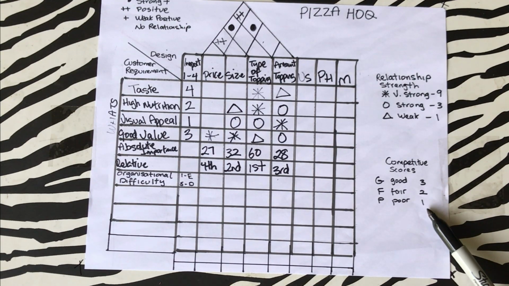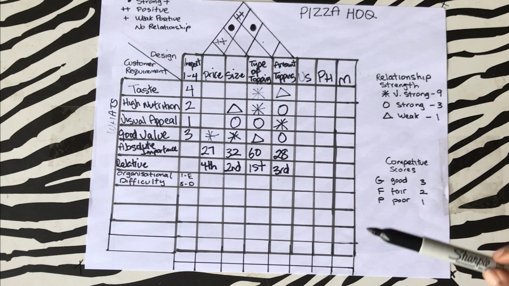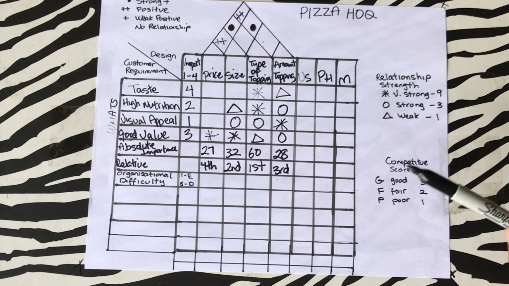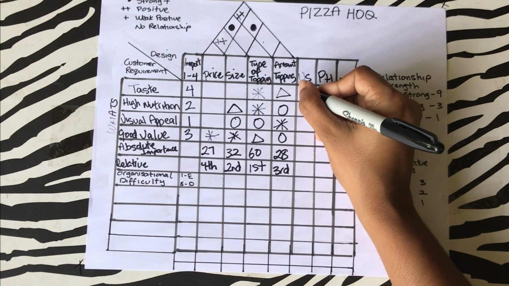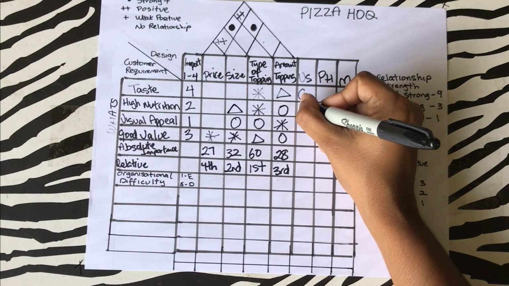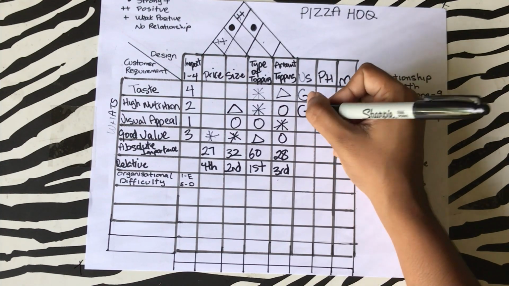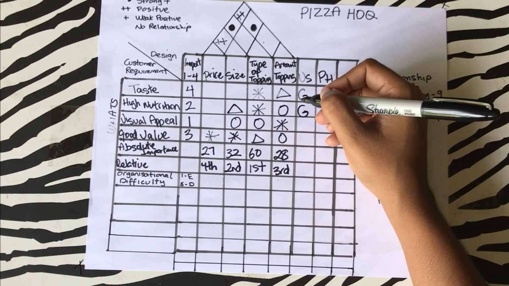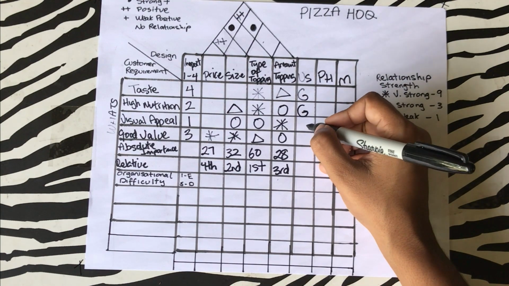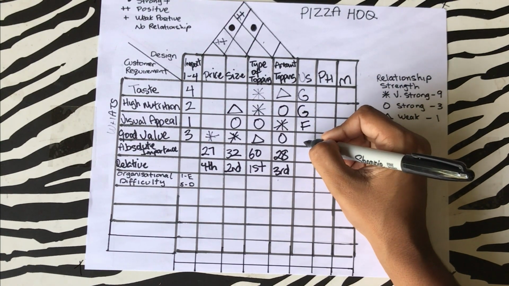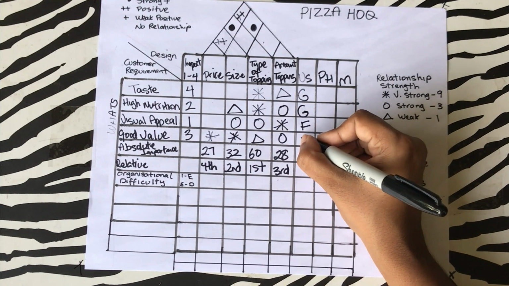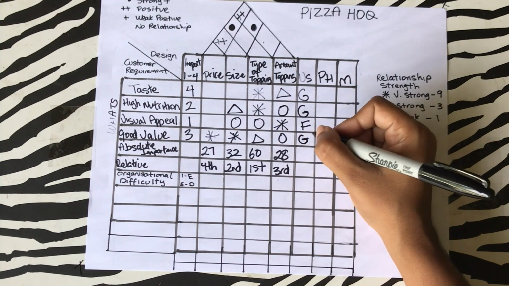All right? So let's quickly, again, this could be argued because you all would have different preferences, but just in the interest of time, I will do something kind of quick. So, taste. Well, let's just say that we have a good taste, so I put G. We deliver well on high nutrition, so I put another G. Our company does fairly well on visual appeal, so I'll put an F. And lastly, our company delivers great value for money, so I'll also put a G.